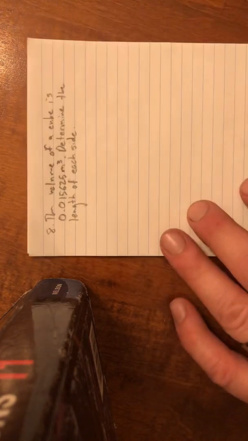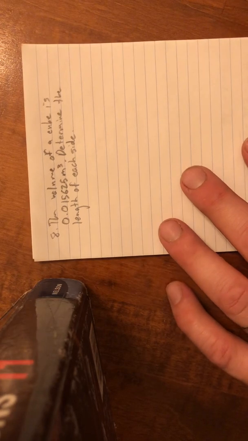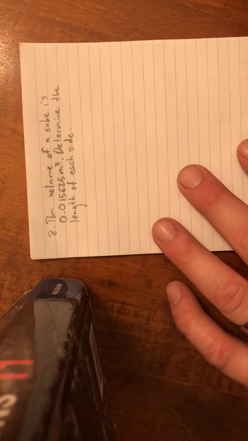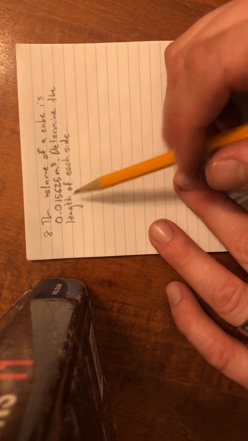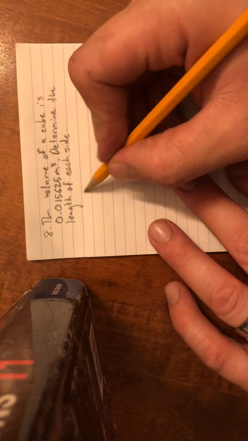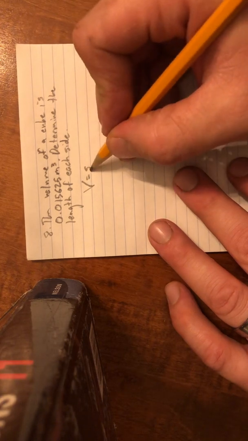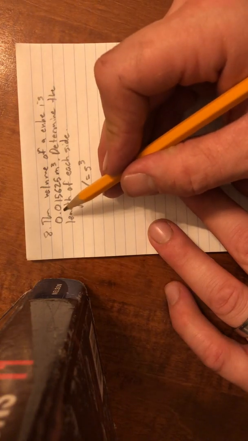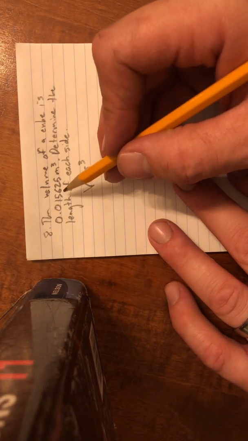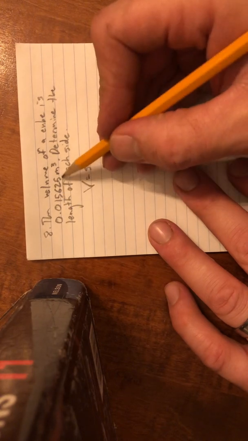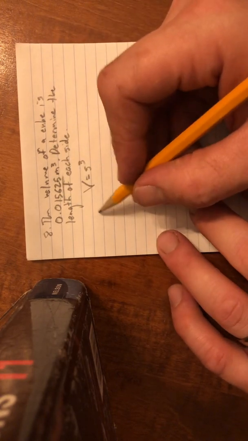The next question that I was asked for on this particular set of problems was dealing with the volume of a cube. So this is a fun question. You can do this on your calculator, but it's a lot easier to do without a calculator. The volume formula for a cube is just the side length cubed. And we've been given a volume of a cube as 0.015625.